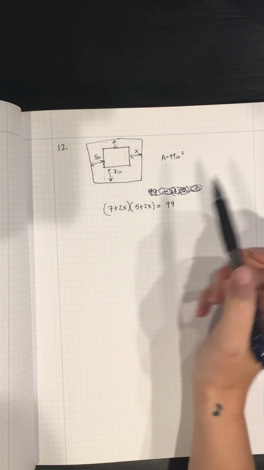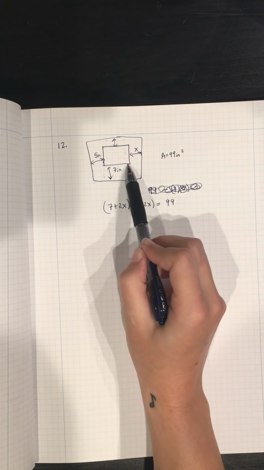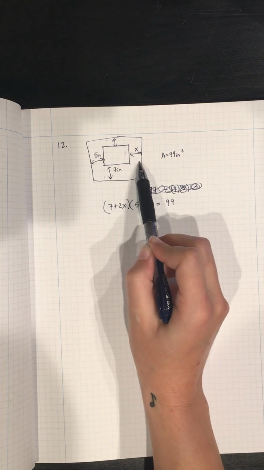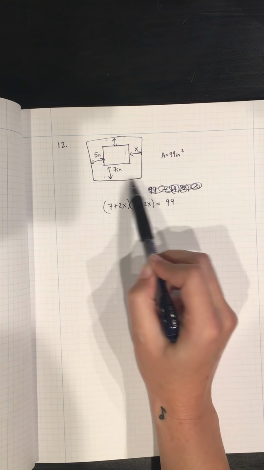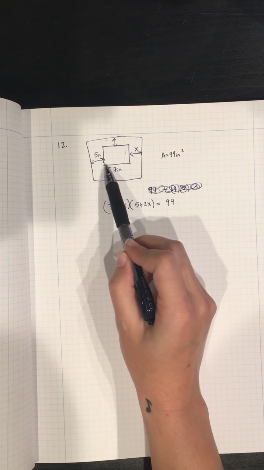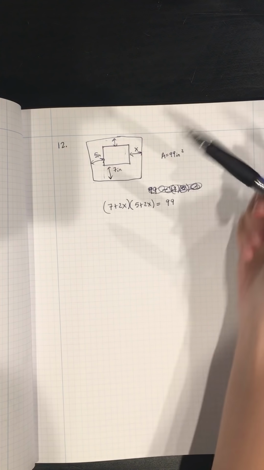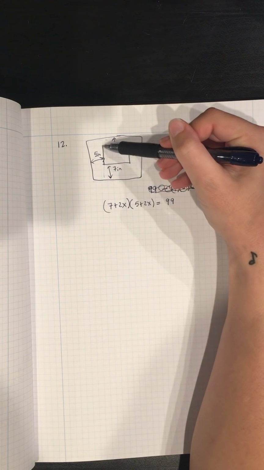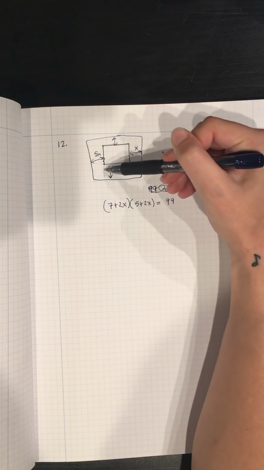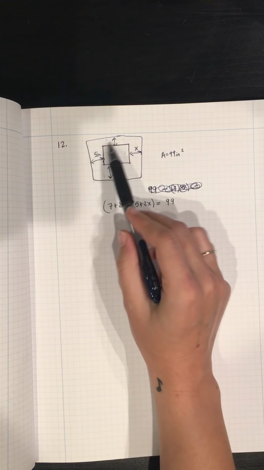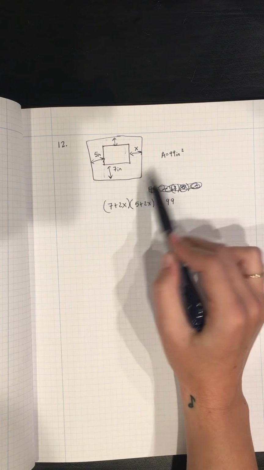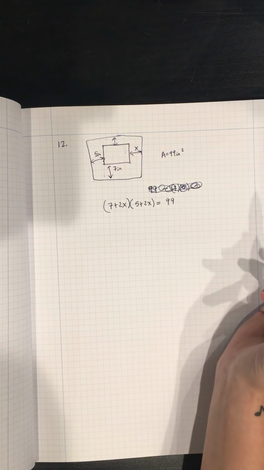Okay. So just to recap, this is the 7 inches of just the photo, and then I've got x frame on that side, x frame on that side. So this whole length here is 7 plus this x plus that x. So that's how I got 7 plus 2x. And this width here is 5 from the picture, and then the x of the frame on each side. So that's 5 plus 2x. And that total area of this whole thing is 99. So that's why I said equal to 99.